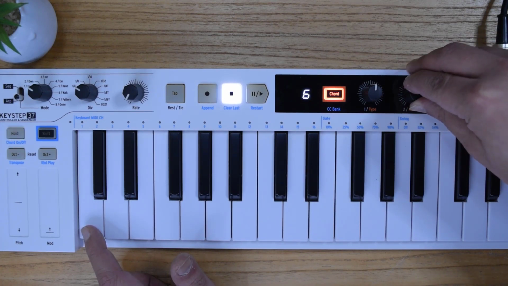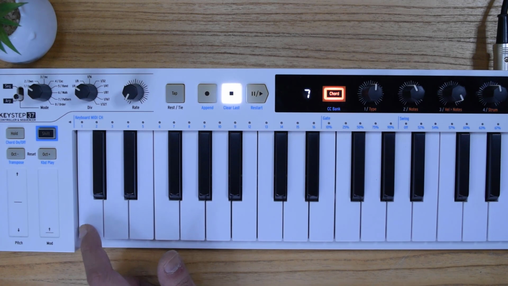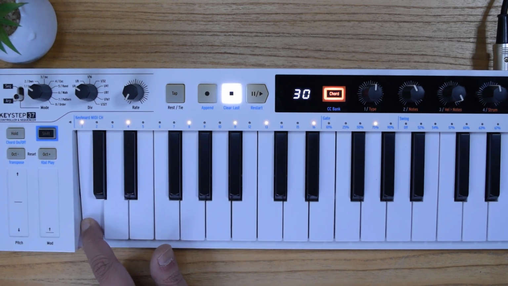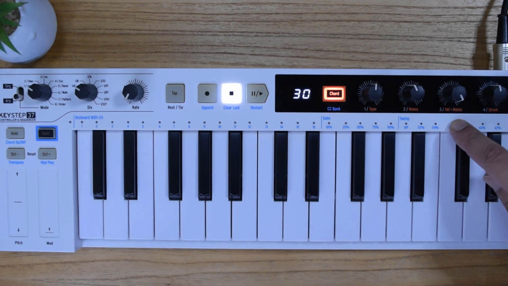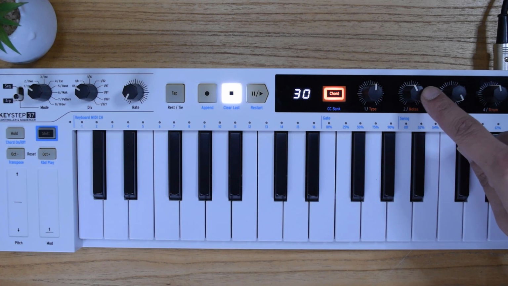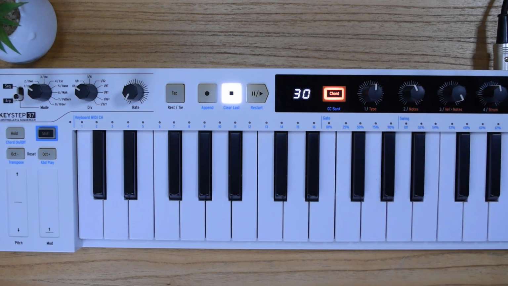Now I'm going to be doing something like, I don't know, 7. I'm going to be playing soft. I'm going to be playing kind of a medium. There we go, we get 2. And hard, I'm going to be playing harder and we get a lot more notes. So this one will decide, depending on how hard you hit the keys, how many notes you get out of the amount that you selected right there.